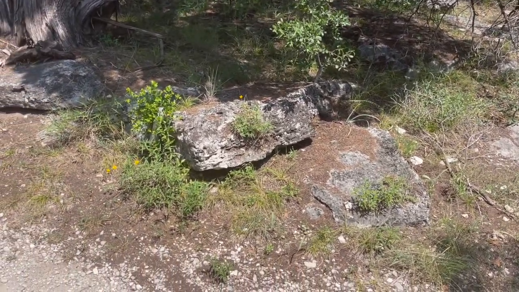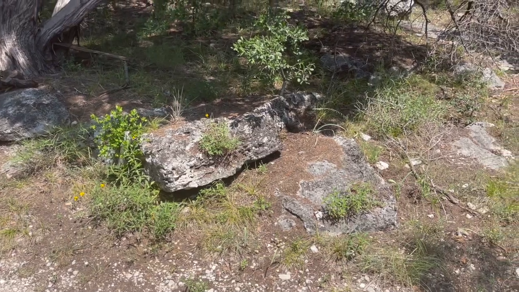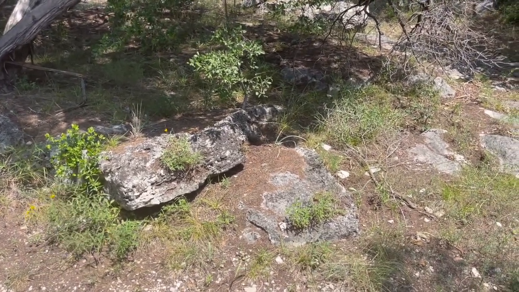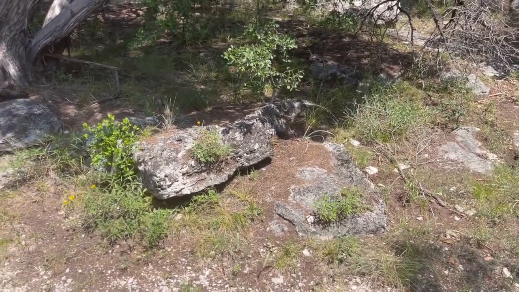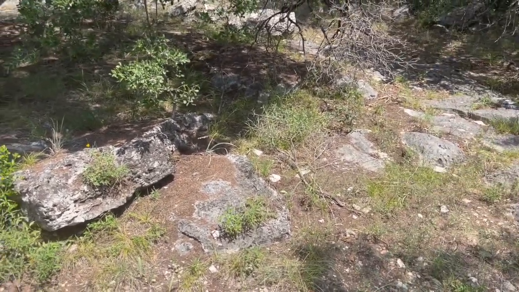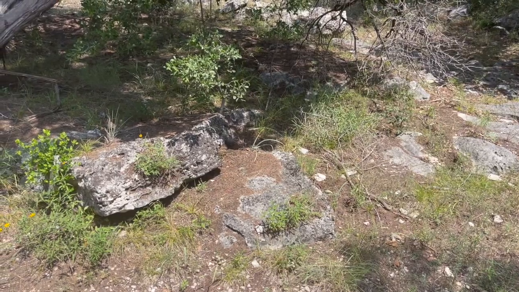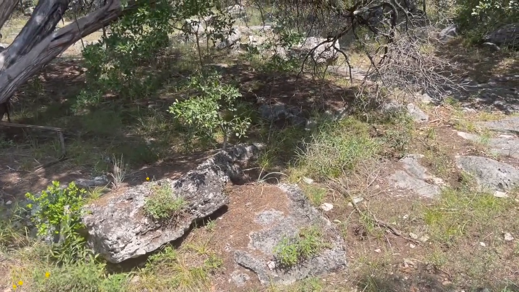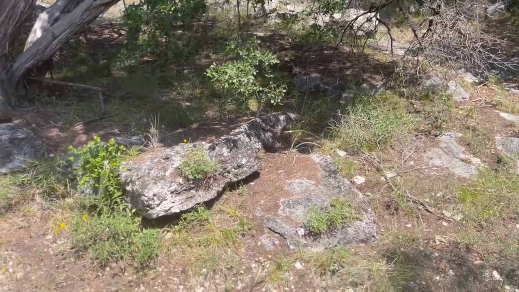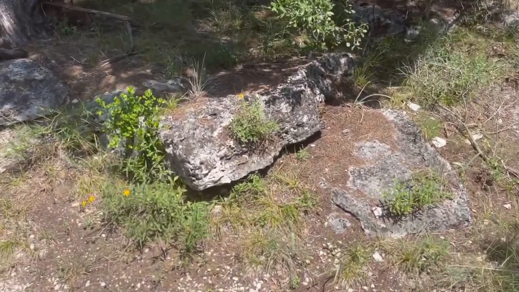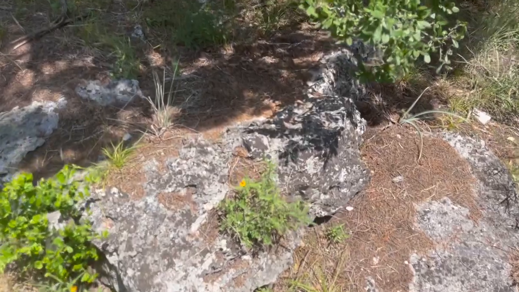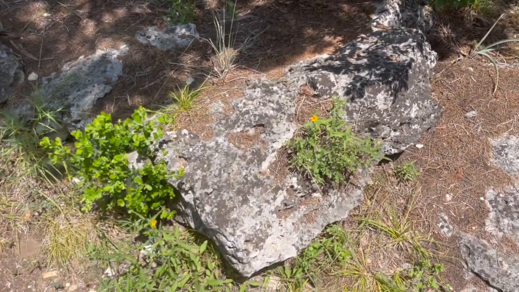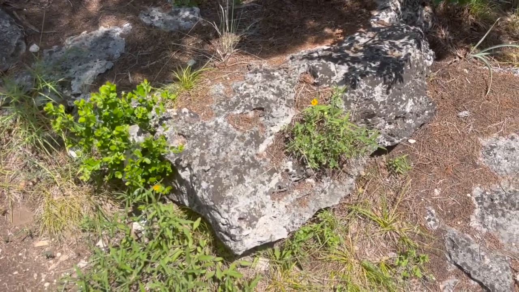As you can see right here on this limestone, which is primarily what is found on this side of the country. Call it the hill country. And we see some of these processes have been taking place for some time now.